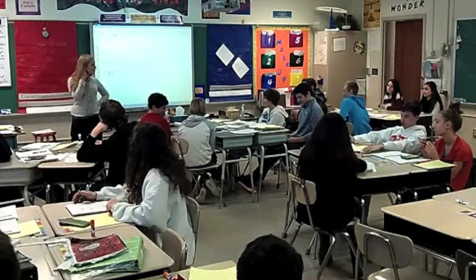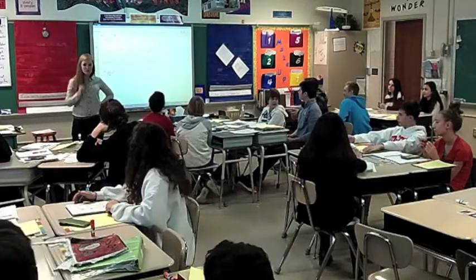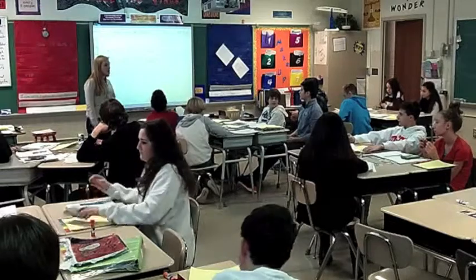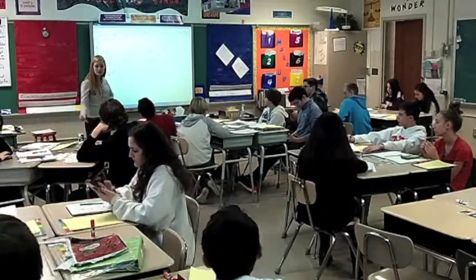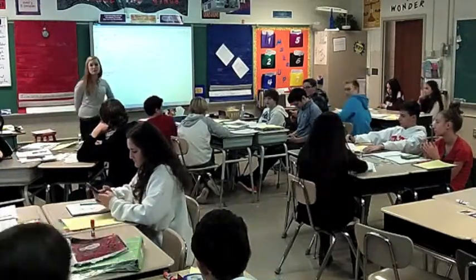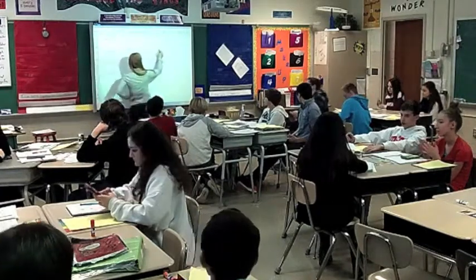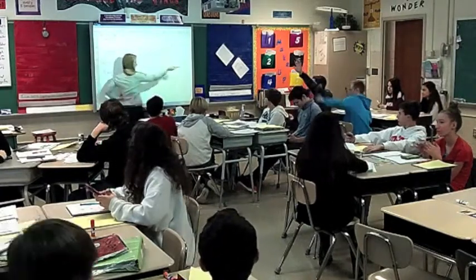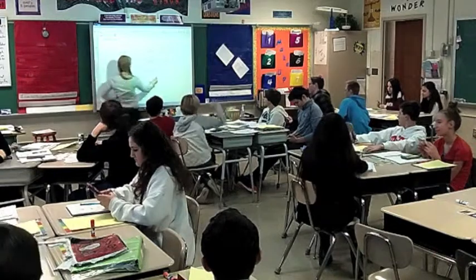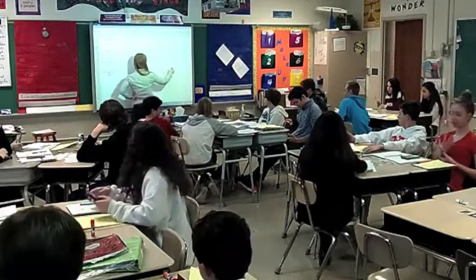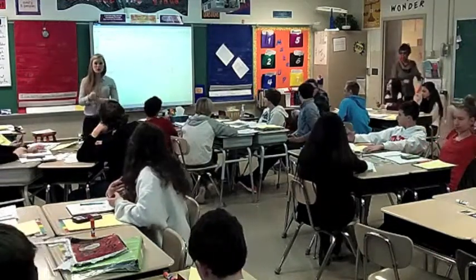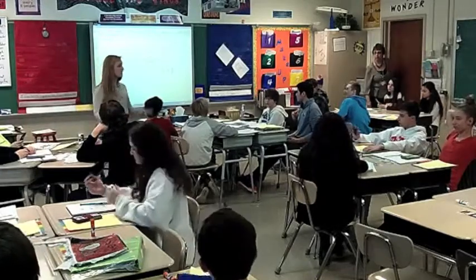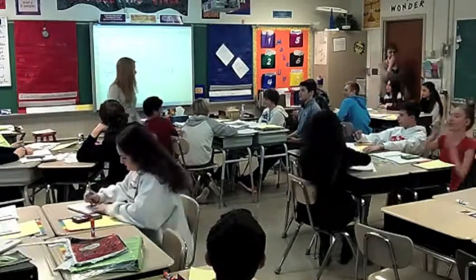All right, 56. How do we get the side length if the area is 56 inches squared? Somebody who's got it? 7.4833. 7.48 about. Last one. 8.48. If we have the area of a square and we want to know the side length, we take the square root.